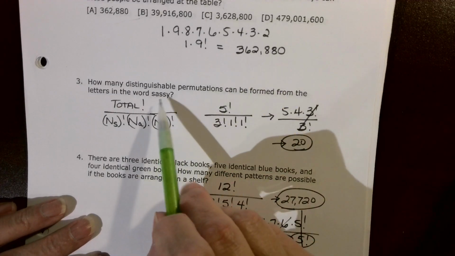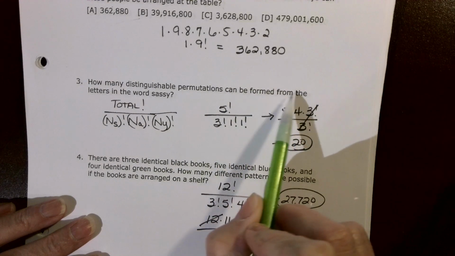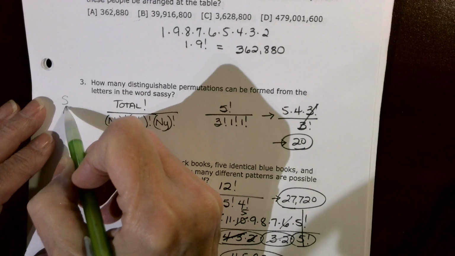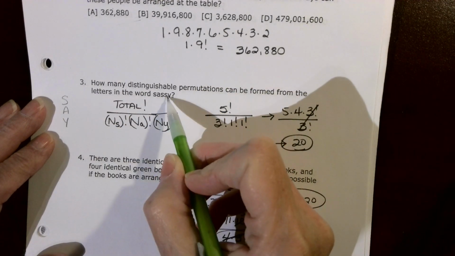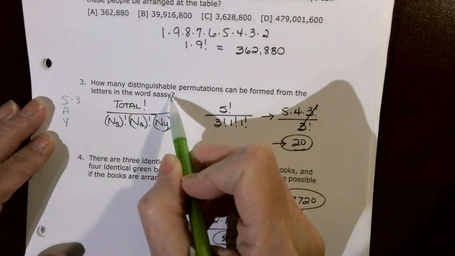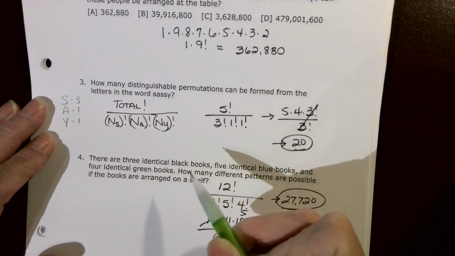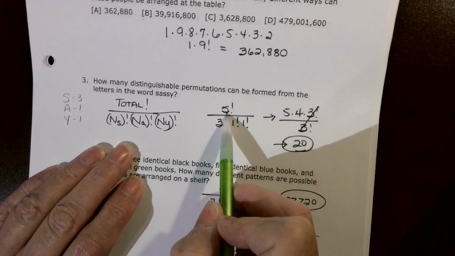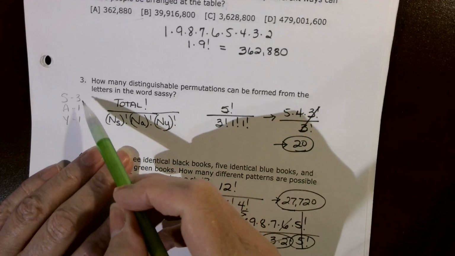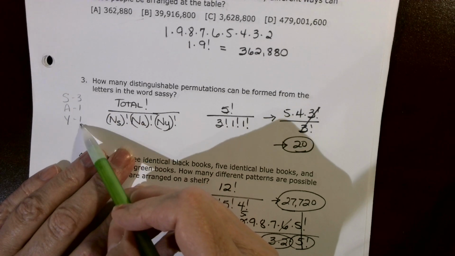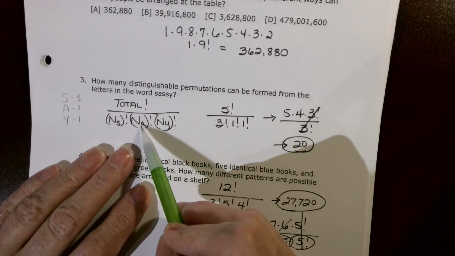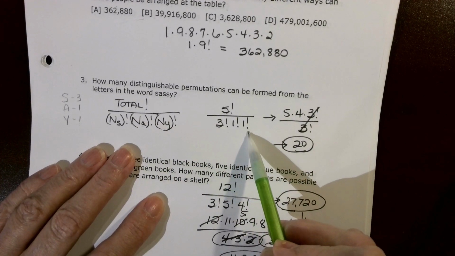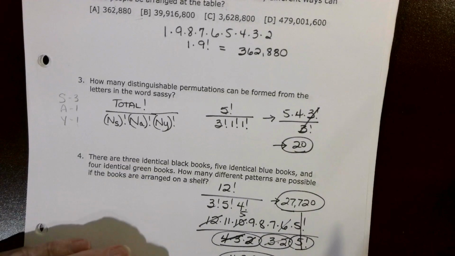Okay, so here it says how many distinguishable permutations can be formed from the letters in the word Sassy. Well, we have an S and an A and a Y. There are 3 S's, 1 A and 1 Y. So you put the total number of letters, which is 5, on the top, factorial. Then think of these as individual categories. For each one of those, the number of S's, the number of A's, the number of Y's, you put that on the bottom, factorial. Then just simplify that, and you'll get 20.